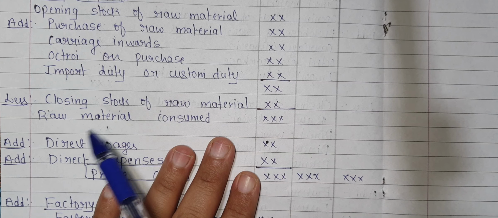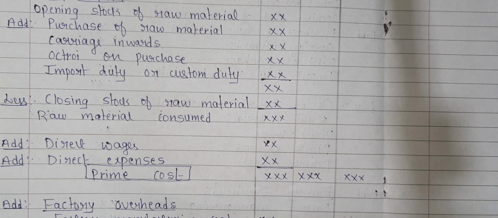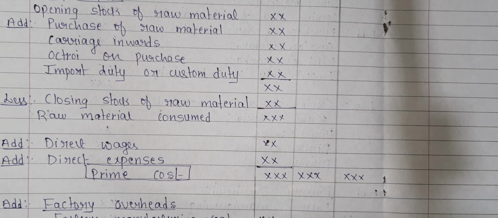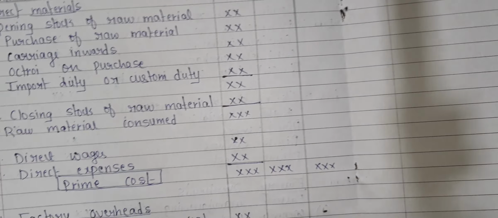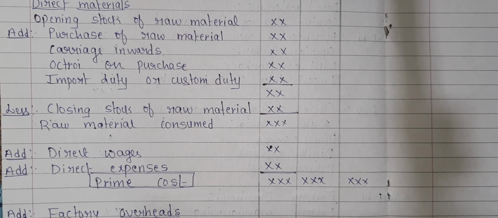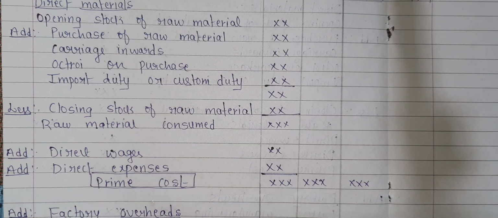Then we will arrive at raw materials consumed. Clear? This is about direct materials. So, how will we arrive at the direct materials? Opening stock of raw materials, to that we add purchases of raw materials and deduct closing stock of raw material. Then we will arrive at raw material consumed.